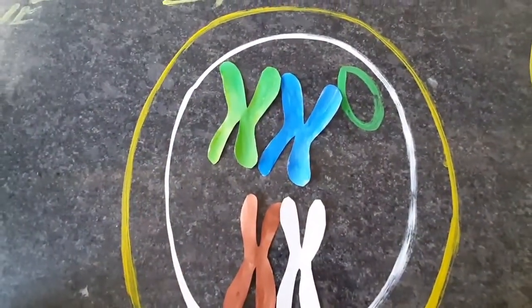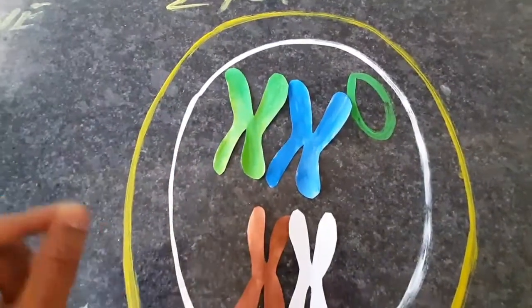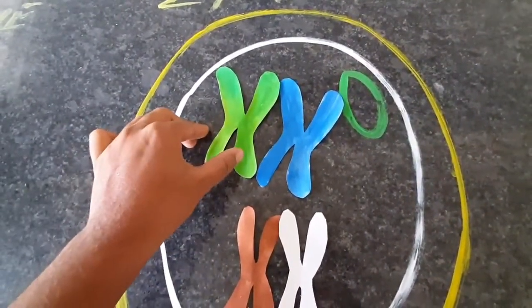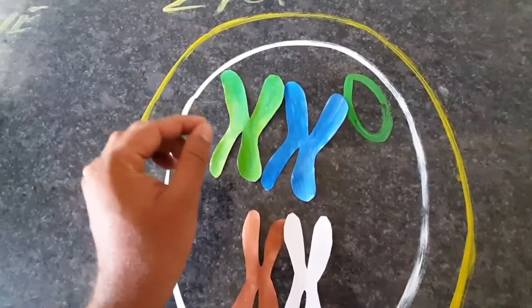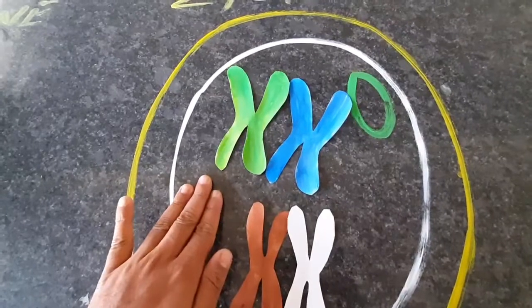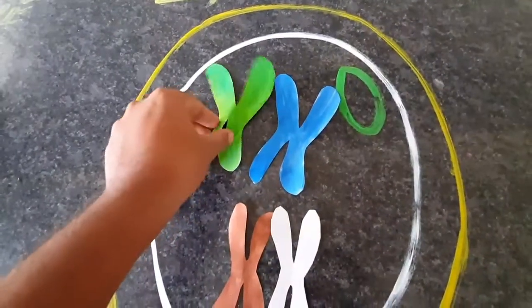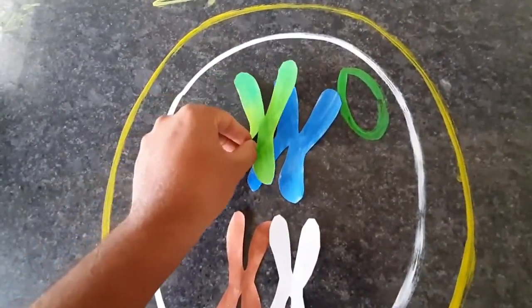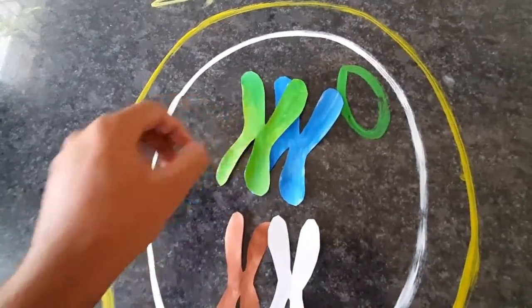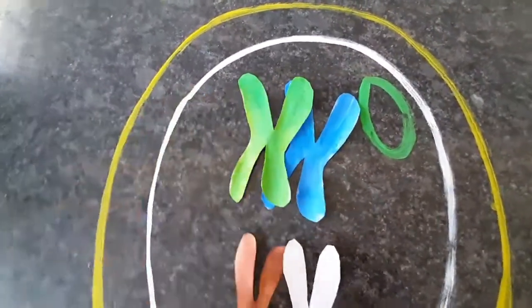The next stage is the formation of a complex called the synaptonemal complex, because of the action of specific proteins present inside the nucleus of a cell, called ribonucleoproteins. They allow the attachment of the chromosomes. Okay, here you could see a structure called a bivalent.